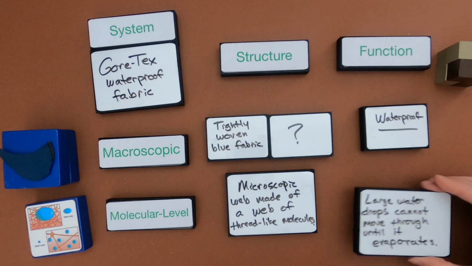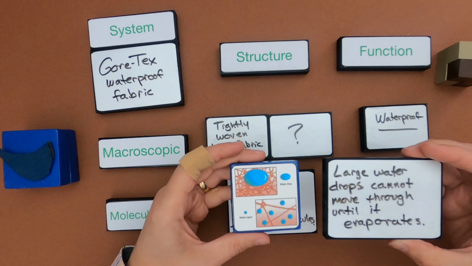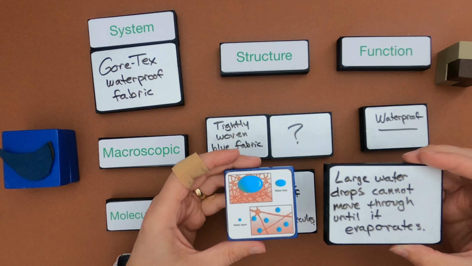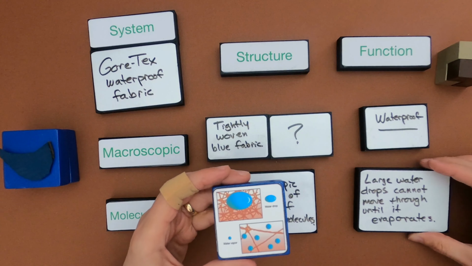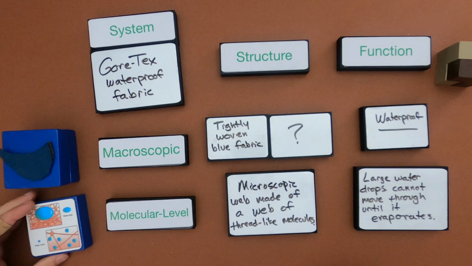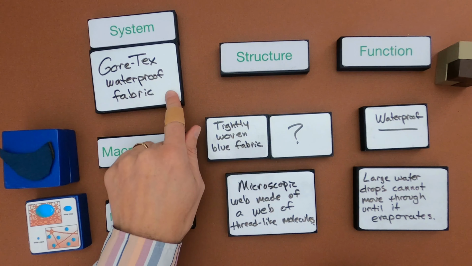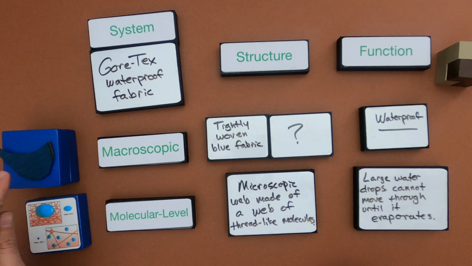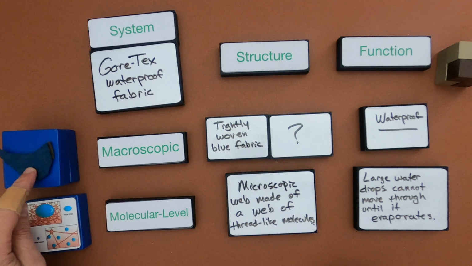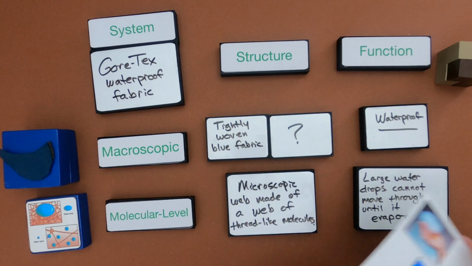Okay, so I'm thinking that these large water drops cannot move through the Gore-Tex until it evaporates. In other words, it's a liquid, and then when it becomes a gas, it's small enough so it can fit between those little threads. What makes this nice is that I could never understand Gore-Tex as a waterproof fabric. How does the water sit on here and not move through into the foot unless I really have a molecular level model? And so if you don't understand something in science, you have to change your scale. Go small or go big.